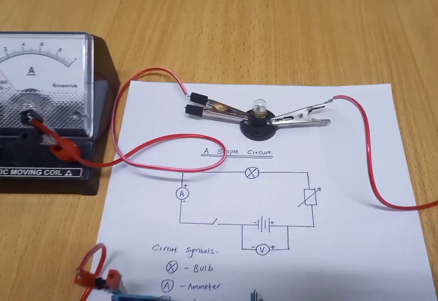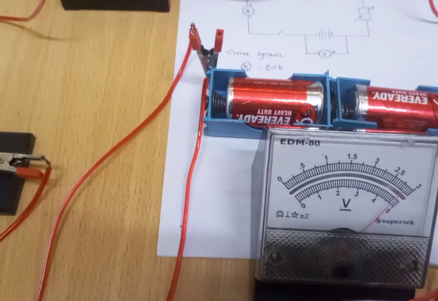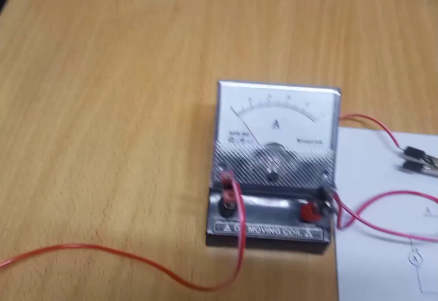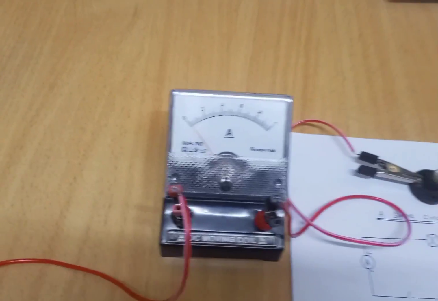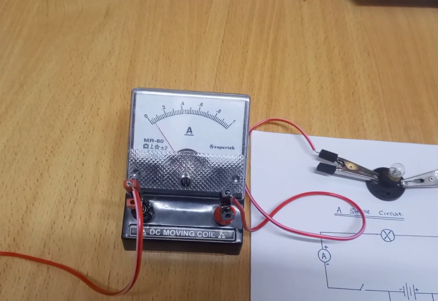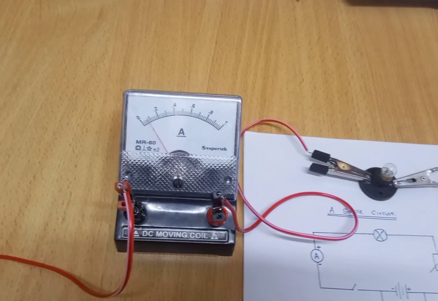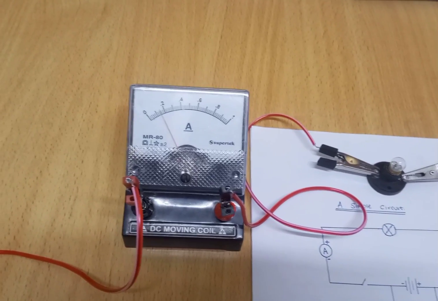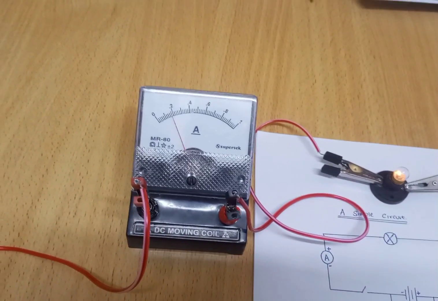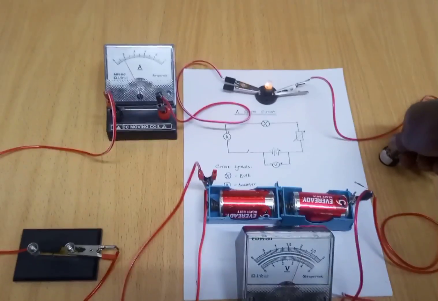If you try to vary the current, the bulb goes off when I minimize the current. If I increase the current, the ammeter reading increases as well, because the amount of current flowing also increases, because I'm varying the amount of current in the circuit, and the bulb lights brighter.